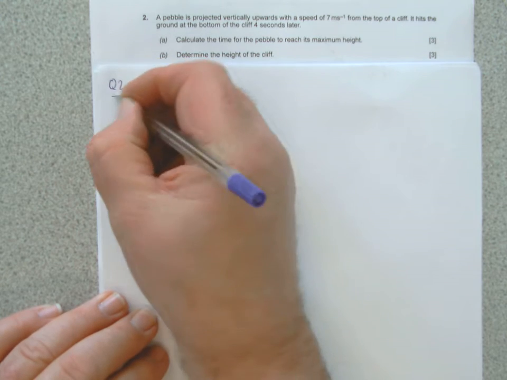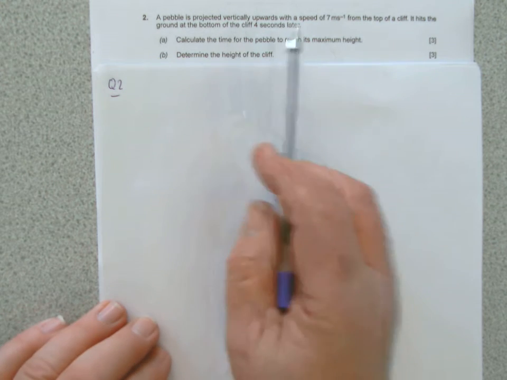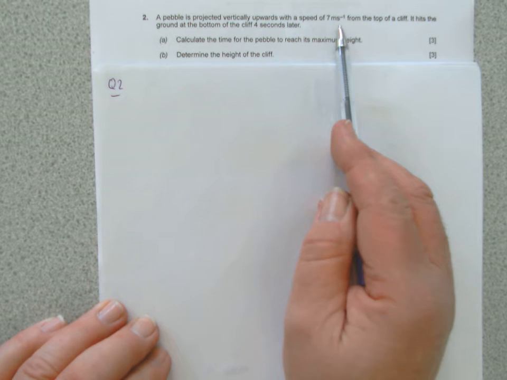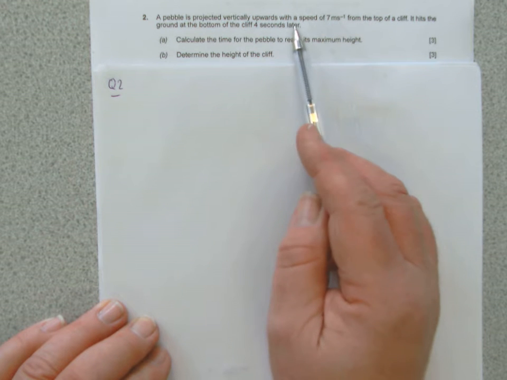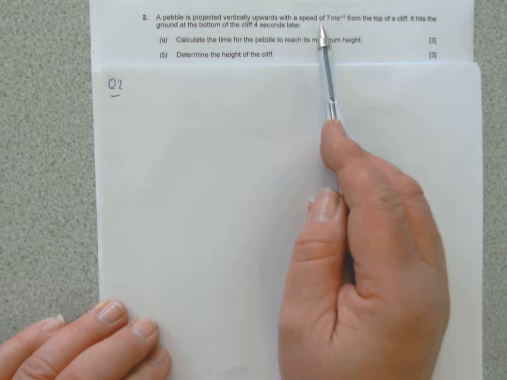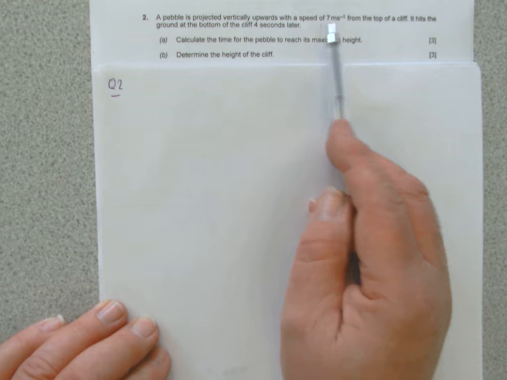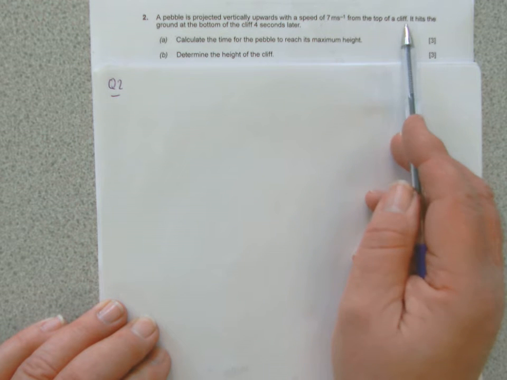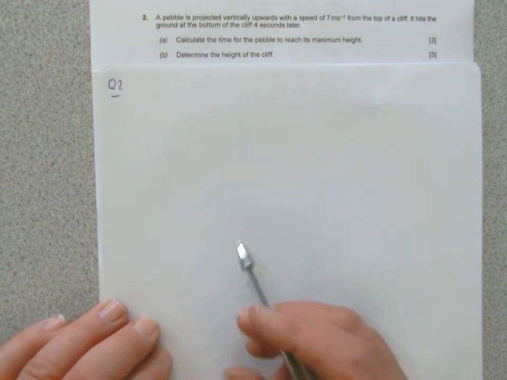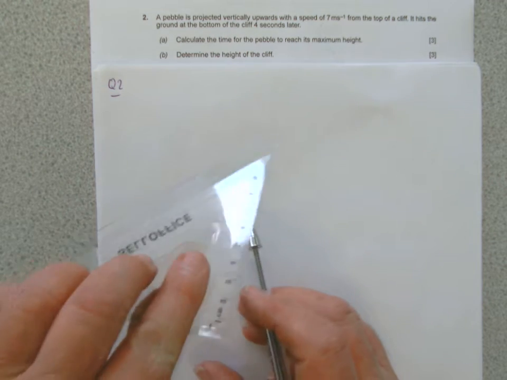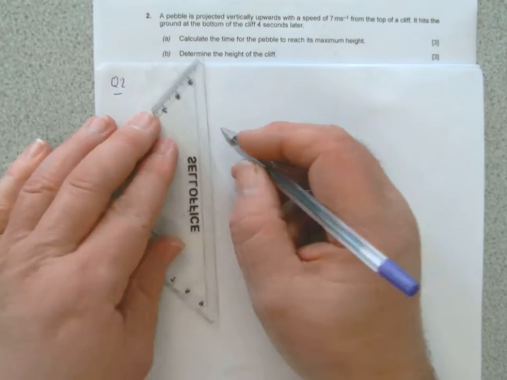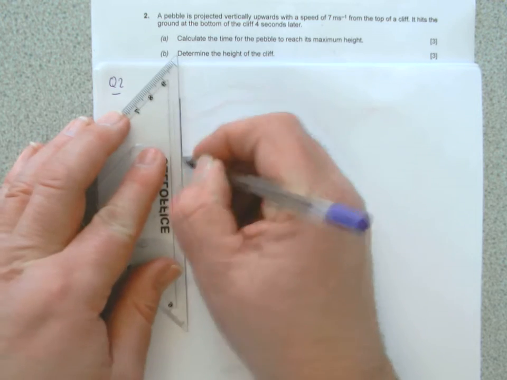Question 2. A pebble is projected vertically upwards with a speed of 7, so the initial direction it's moving is upwards. Right, so I'm taking upwards as positive. From the top of a cliff, it hits the ground at the bottom of the cliff 4 seconds later. So, a little sketch.